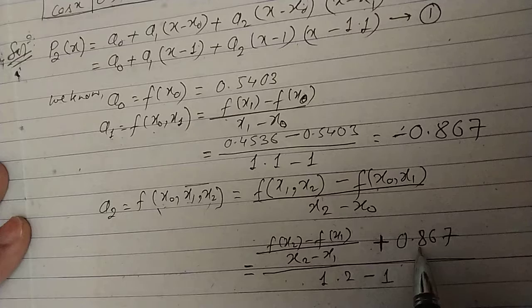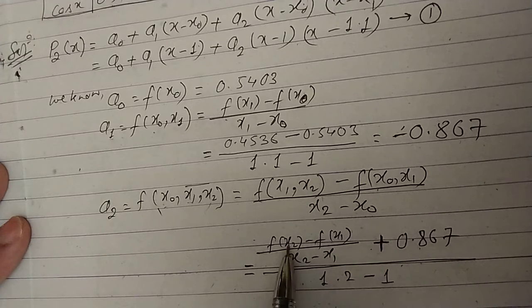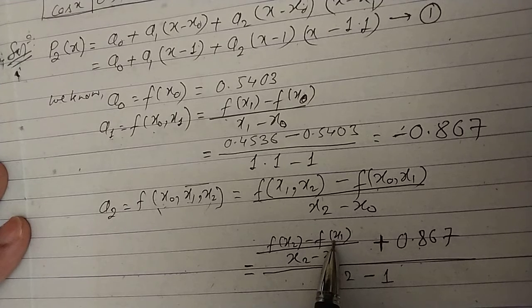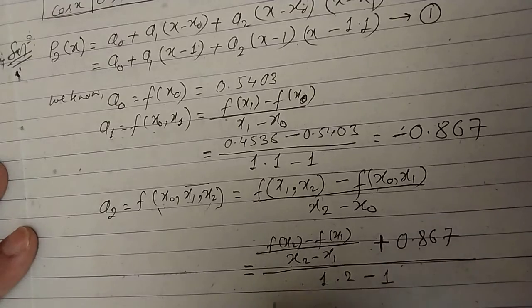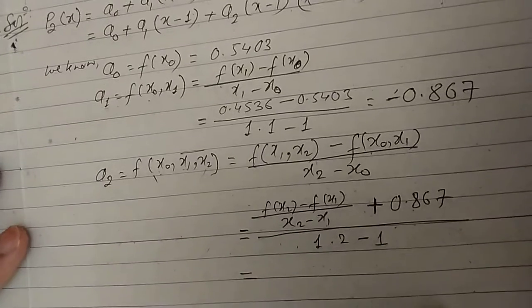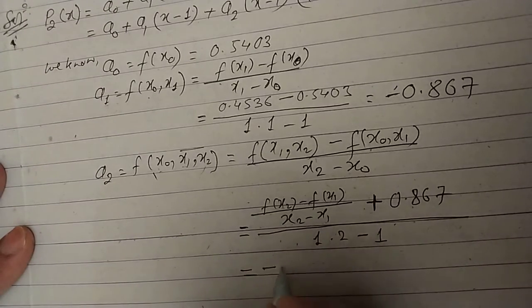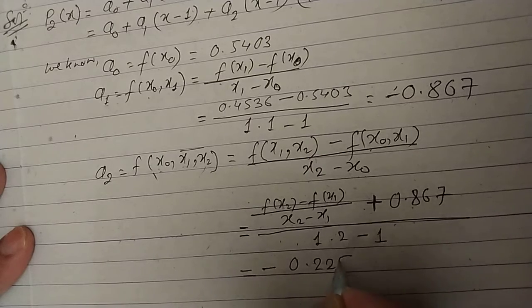Well, we have copied this, now calculate this. We know f(x2), f(x1), x2 and x1. We know this: f(x2) is 0.3624, f(x1) is 0.4536, x2 is 1.2, x1 is 1.1. You can do the calculations, right? If you do the calculations you will get the result as minus 0.225.